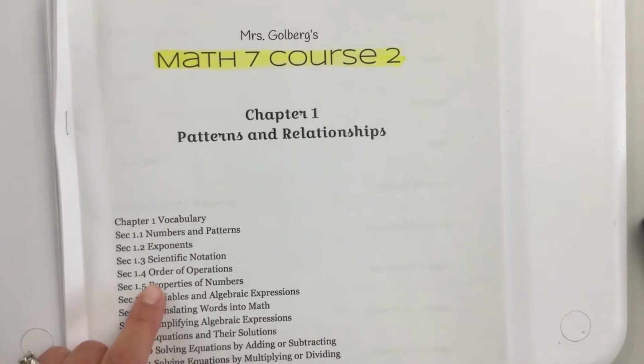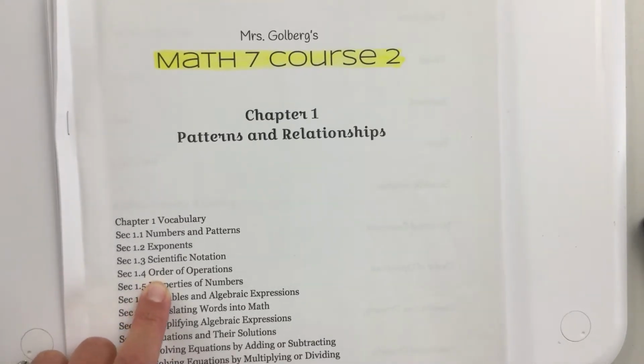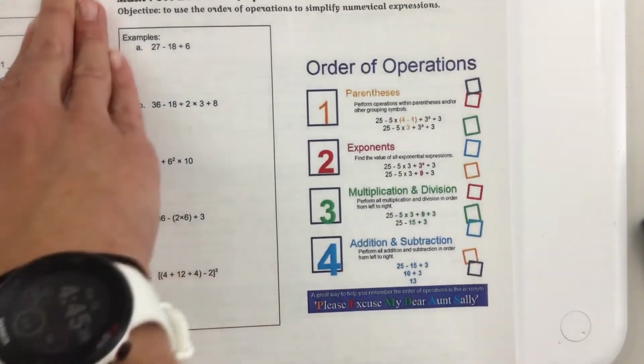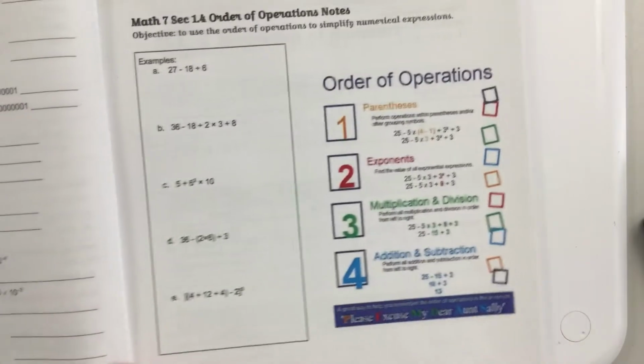Okay, so we are moving on to 1-4, and that's order of operations. Order of operations is something that you guys have been practicing for a while. We're just going to continue to reinforce it.